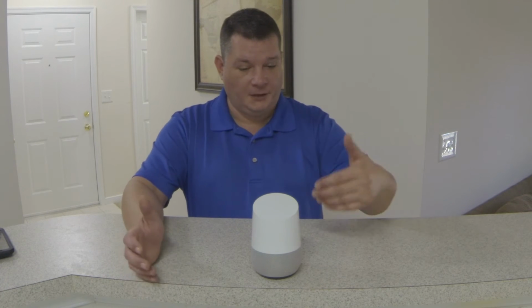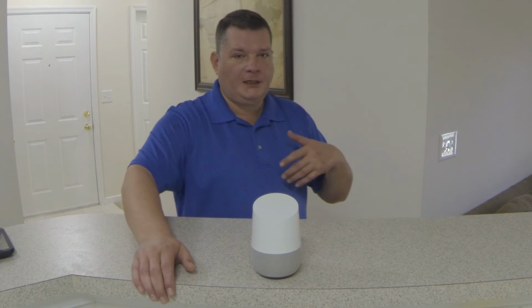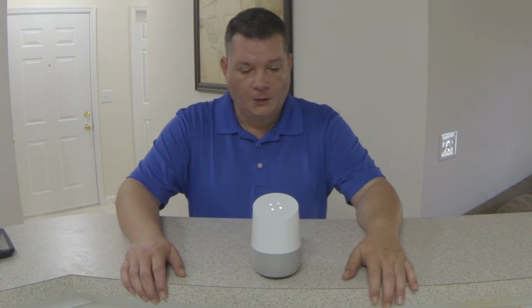So touching the touch interface causes it to stop. There you go. That does work. Okay, so next thing, let's try a crystal ball. Why not? Okay, Google. Crystal ball.